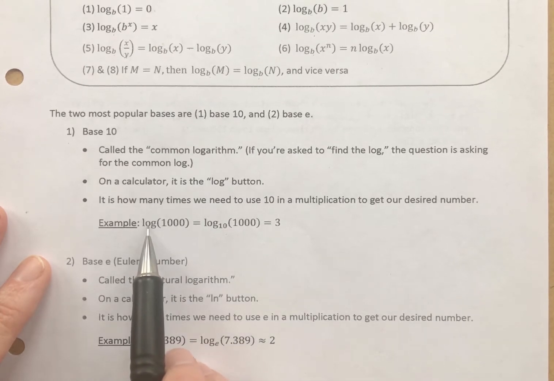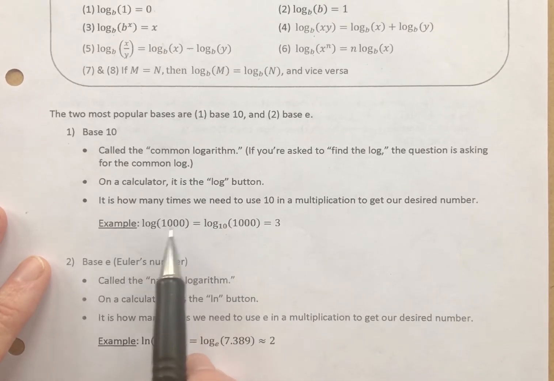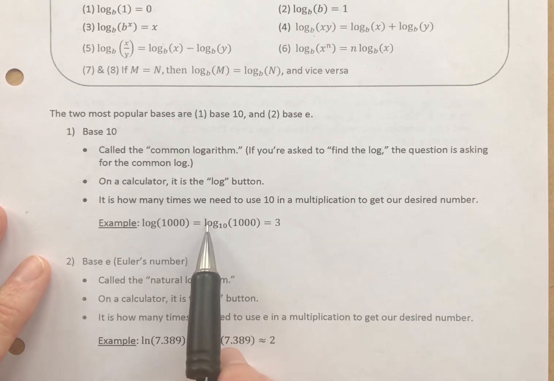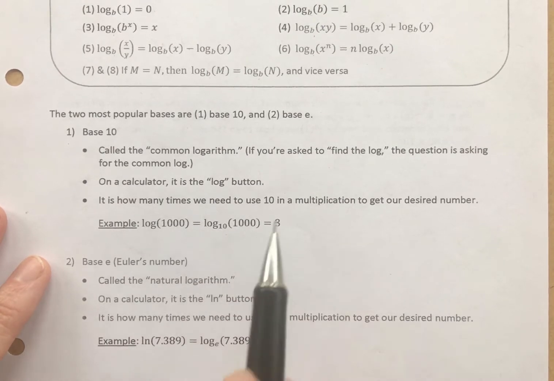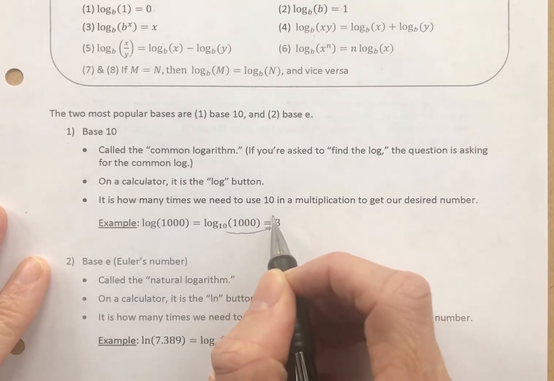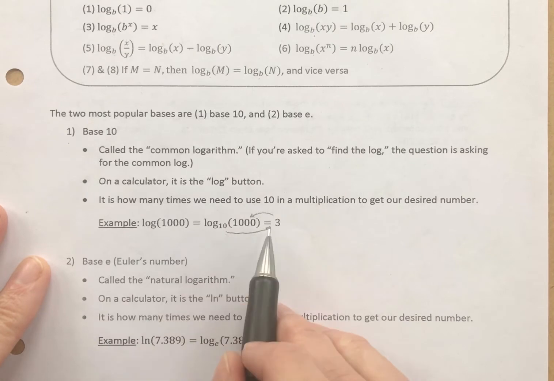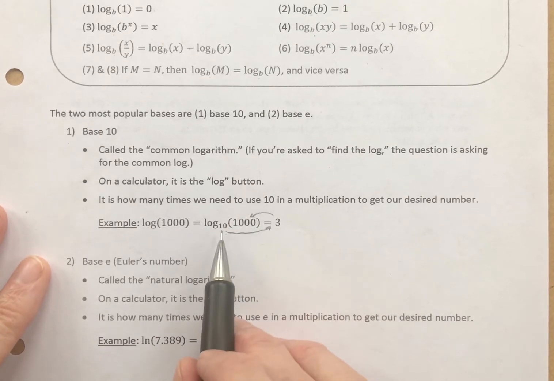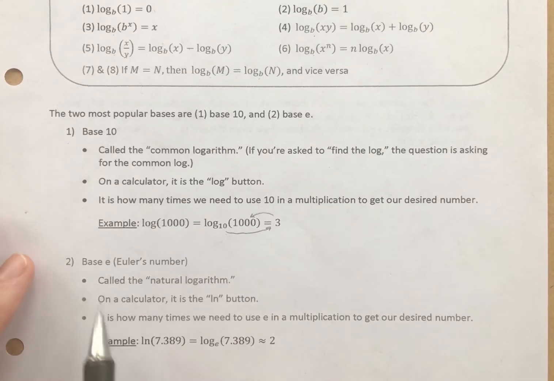So if you see log with no base written and the argument of 1,000, for example, that can be rewritten as log base 10 of 1,000. And of course, 10 to the third power is 1,000. If we rewrite this as an exponential equation, we have 10 to the third equals 1,000.